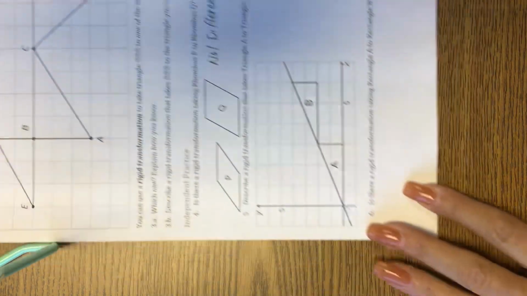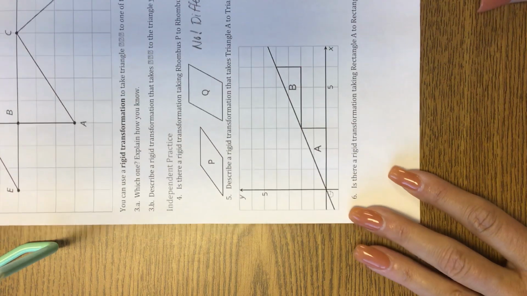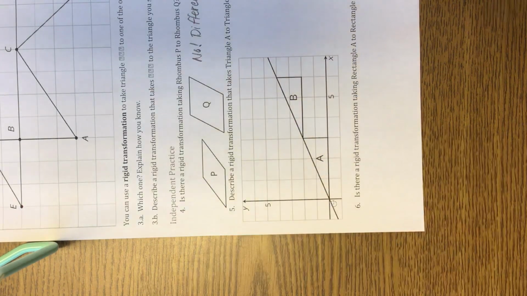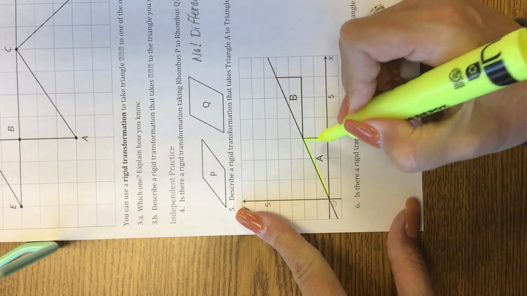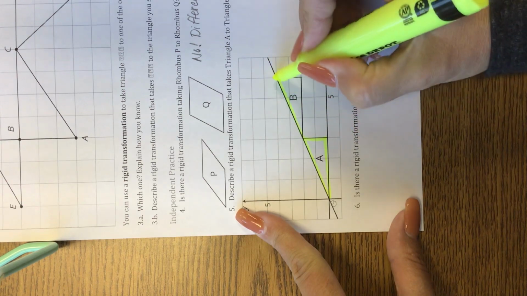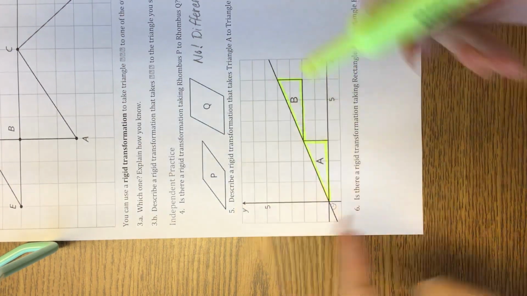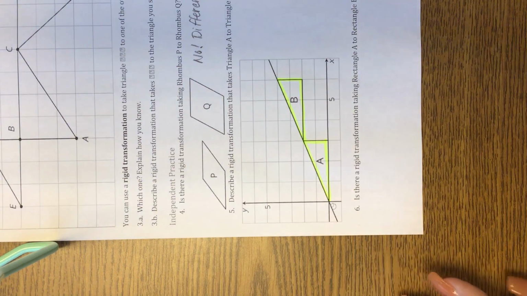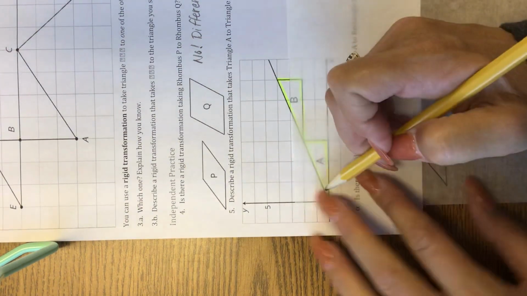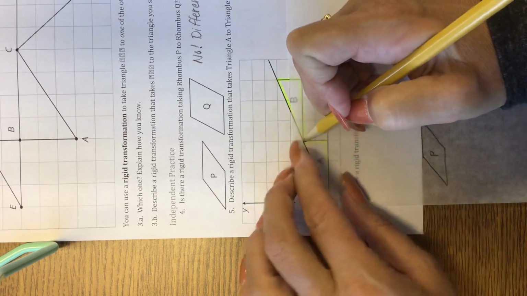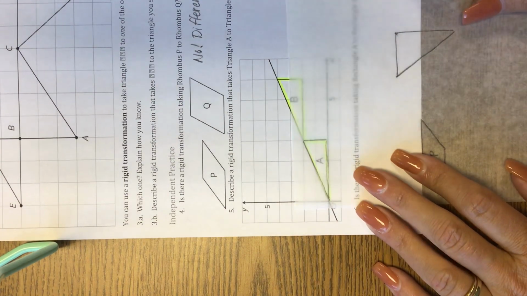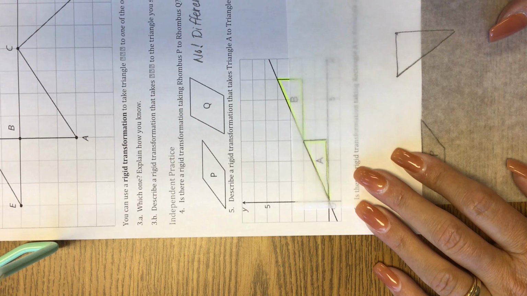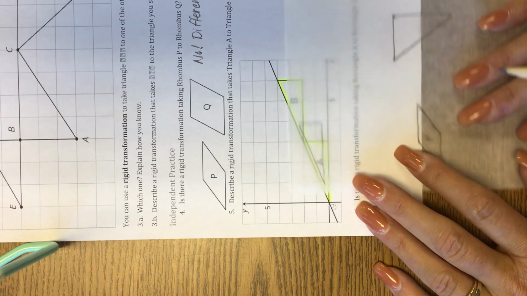One last question asks us to describe a rigid transformation that takes triangle A to triangle B. So we have two different triangles here. Here's triangle A, and it shares a line here with this side of triangle B. And the question is, how can we get triangle A to triangle B? So if I trace triangle A, I'm looking for what movements we can make: slides, flips, and turns. I see that I'm not going to have to turn it at all. I'm definitely not going to have to reflect it or flip it over anything. What we're going to have to do is slide it.